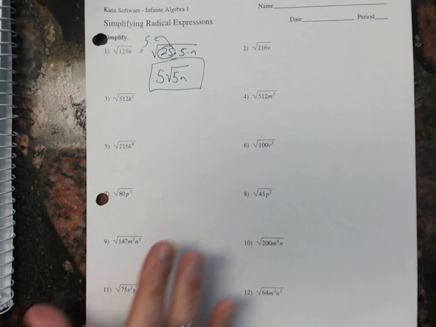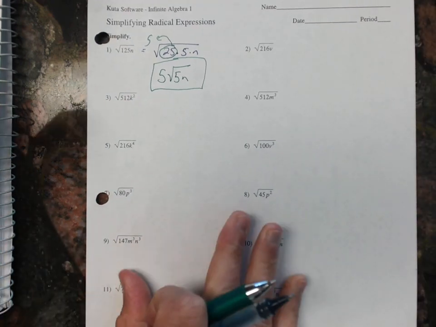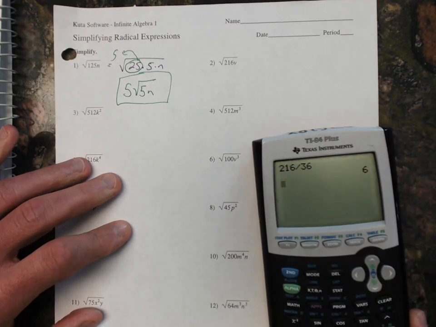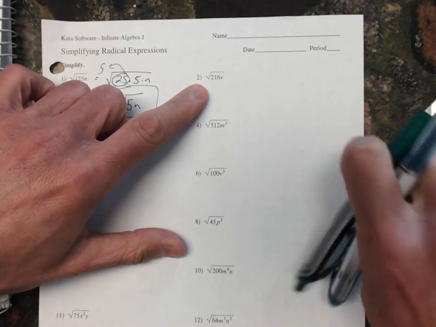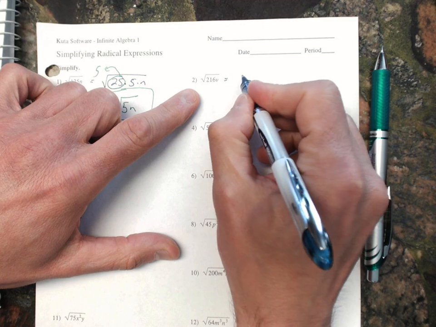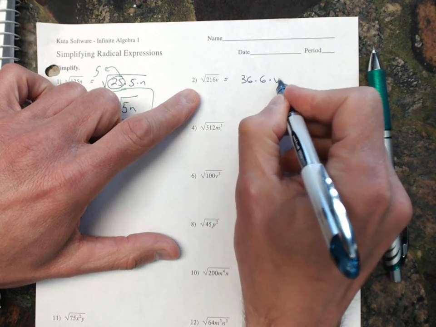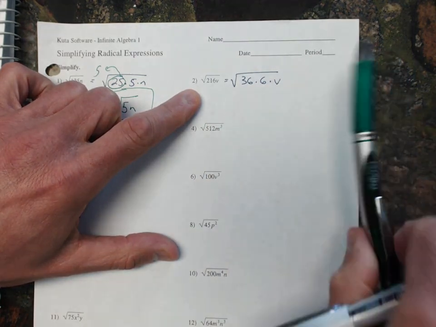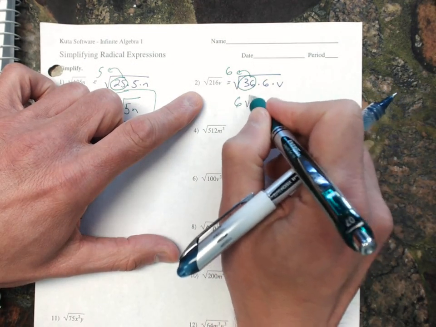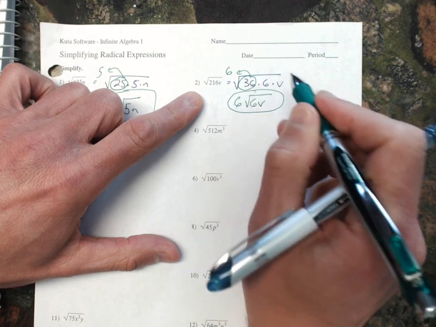Calculators, even though we're not just taking the square roots of them, they could still be your friends here. If I do 216 and divide that by 36, I'm just checking to see, and I recognize that 36 times 6 is 216. If you don't see that, again, we can break this apart. So this is 36 times 6 times v, all under the radical sign, which means I can take this perfect square out as a 6 radical 6v. Nothing more I can do.